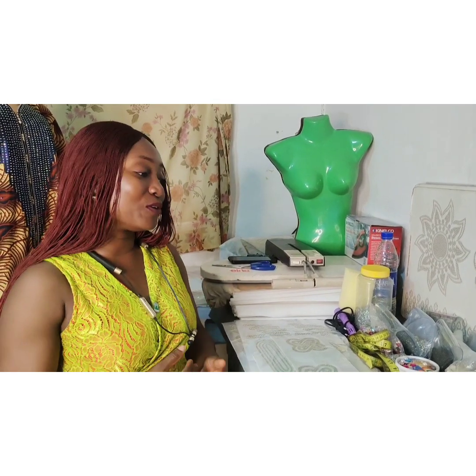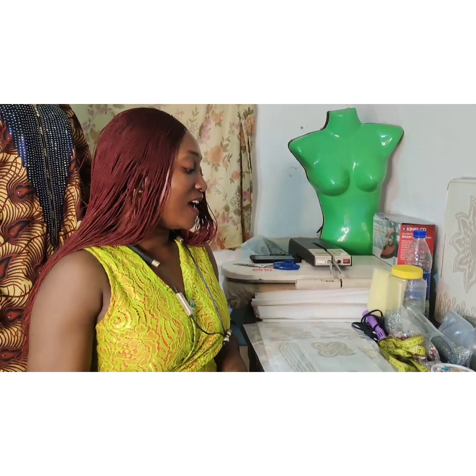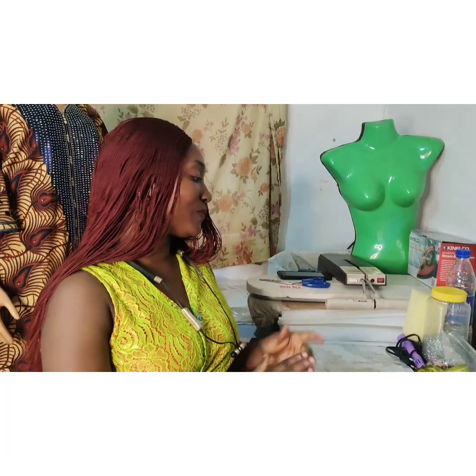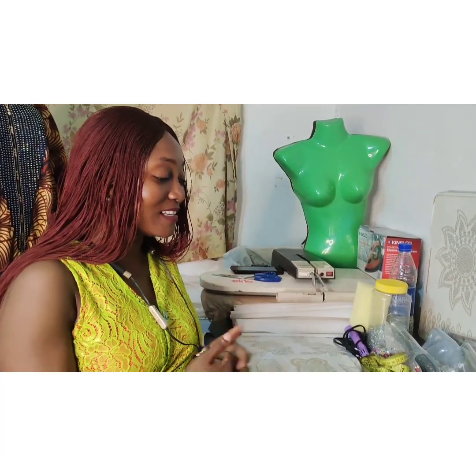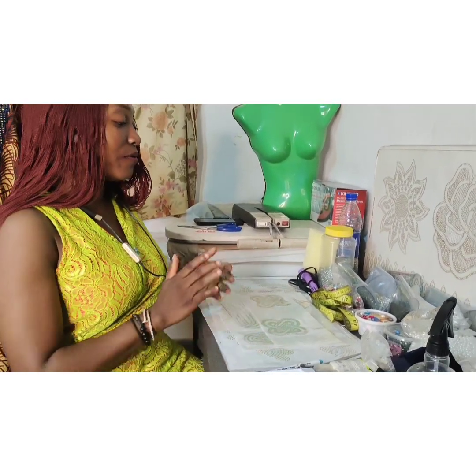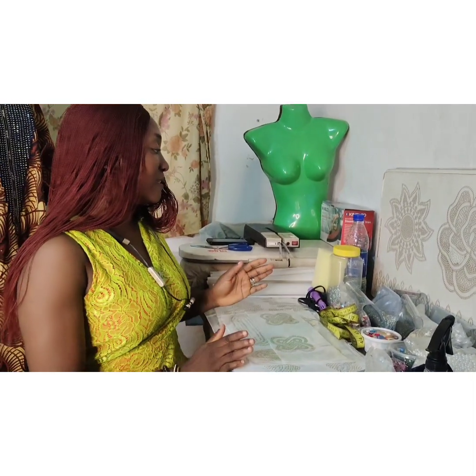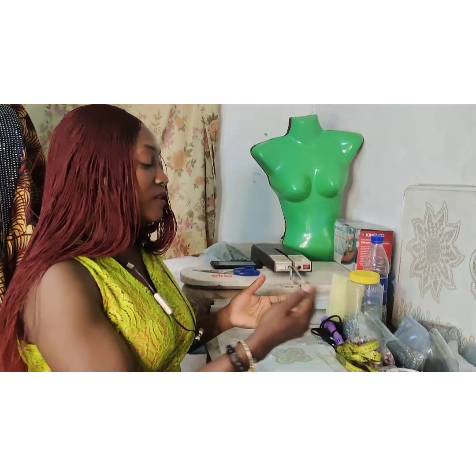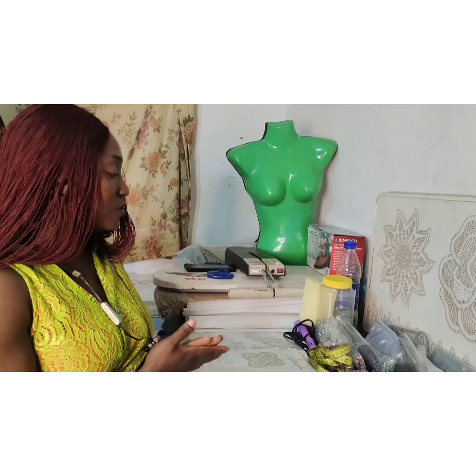Today we are going to be looking at our introduction to rhinestones. So, as you can see, the table is set. These are basic tools needed for a rhinestone. So the first thing is, what is a rhinestone? You can see different types of rhinestone here.